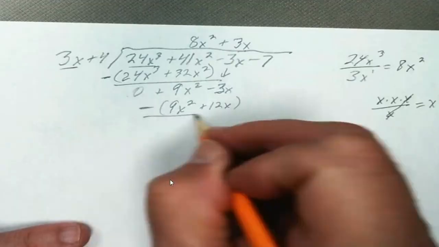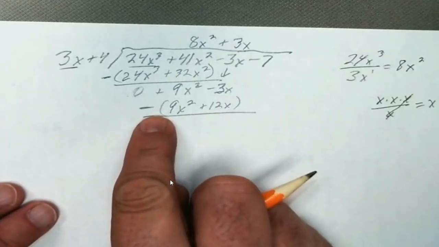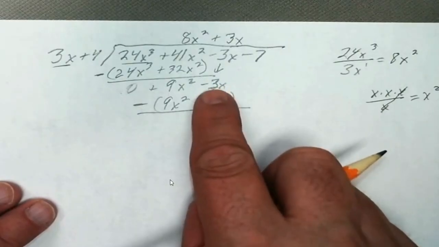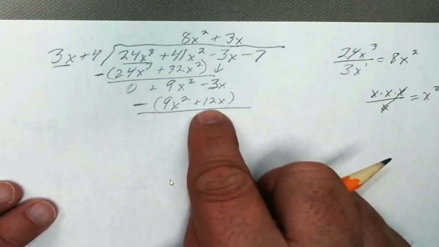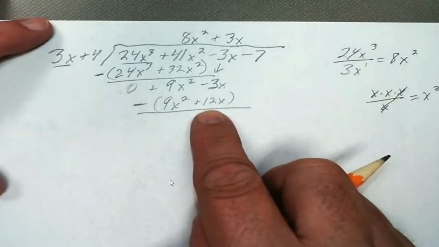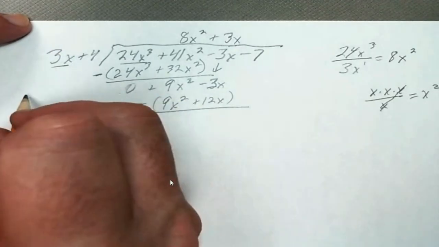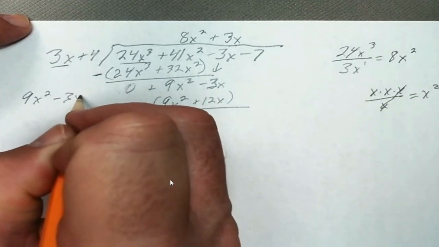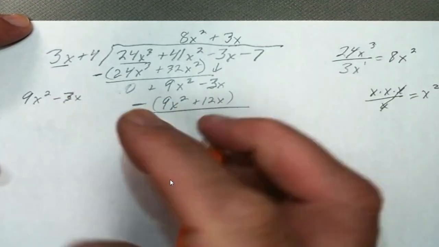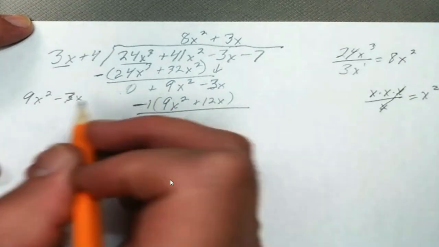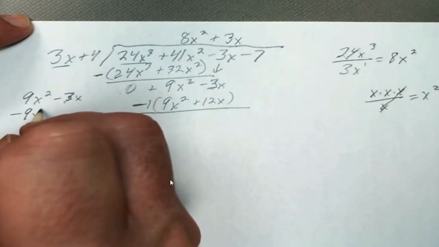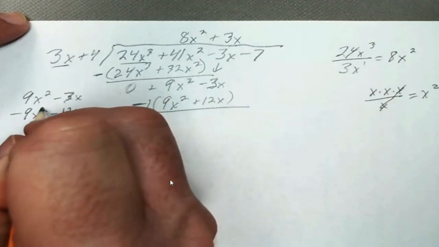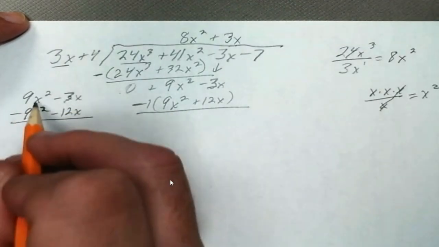Again, this is where we get messed up. Remember subtracting, because I look at that and I want to just make it a 9x, right? Because negative 3 and plus 12. That's why on the examples they give, they like to say, if I distribute this negative, 1 times 9x squared is negative 9x squared, and negative 1 times 12x is negative 12x, then I can just add these.